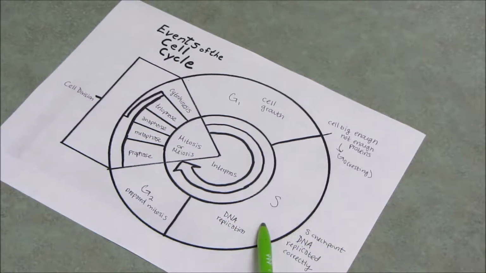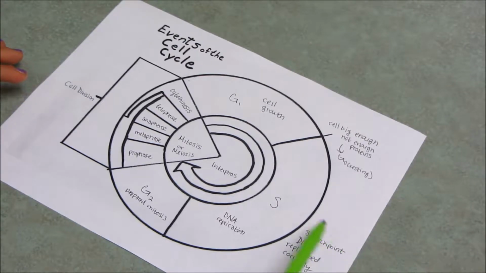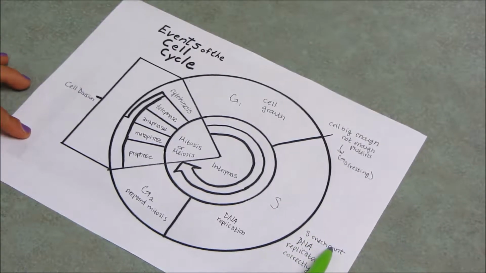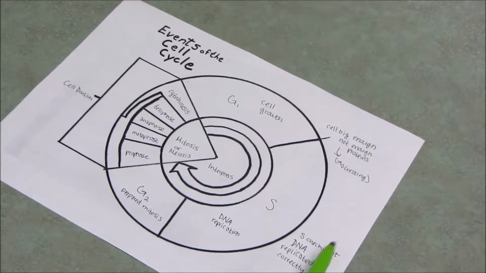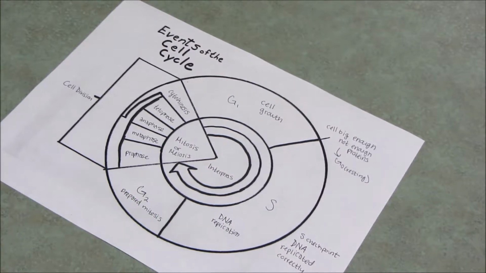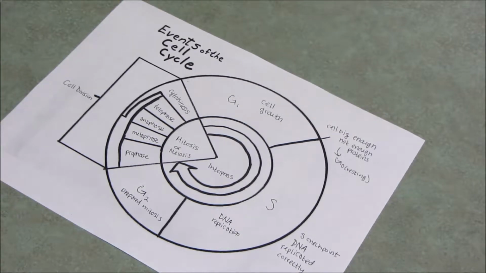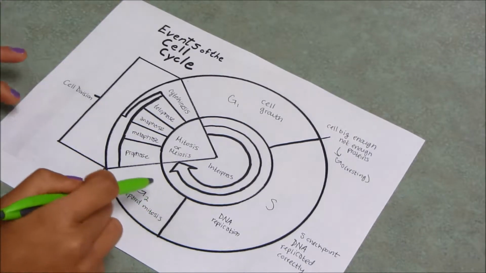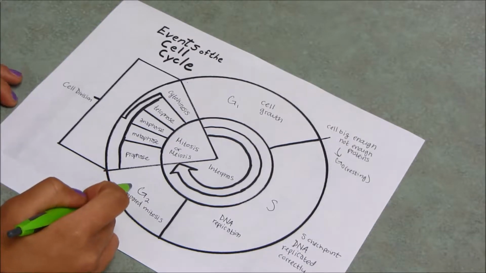In the synthesis phase, DNA is replicated. And then during the synthesis phase, we have a checkpoint to see if DNA is replicated correctly. After that, we have G2, or gap 2, when you're prepping for mitosis, so the cell grows some more. And that's basically it for this phase.